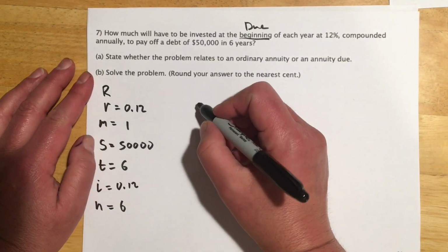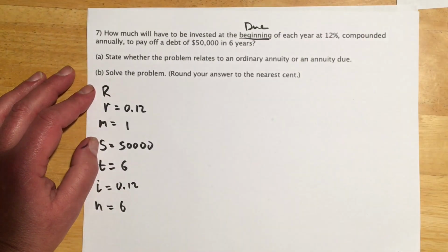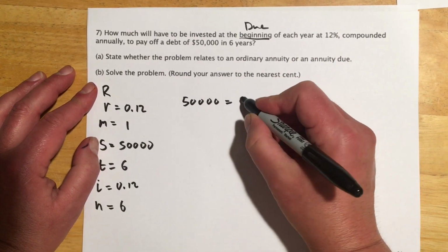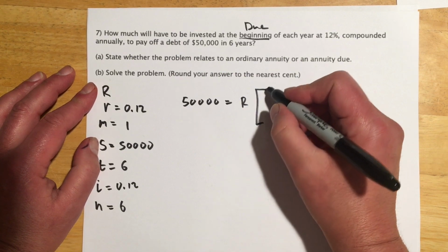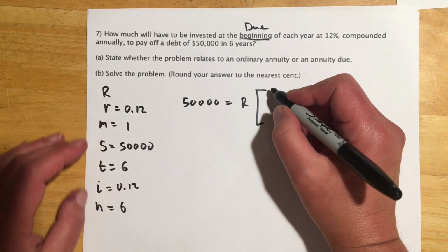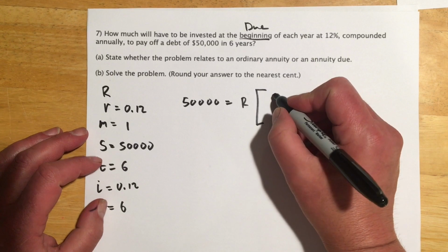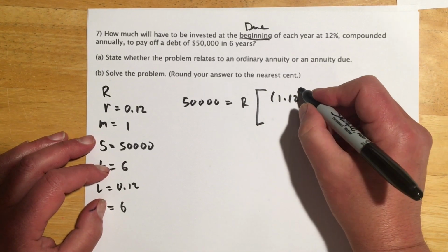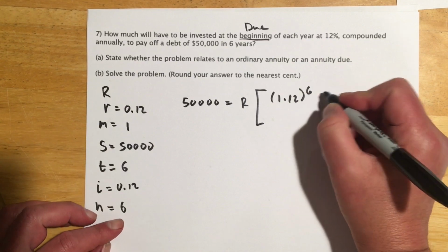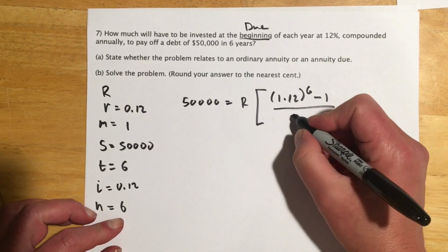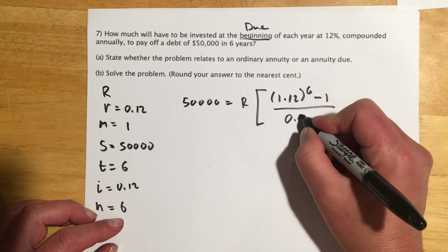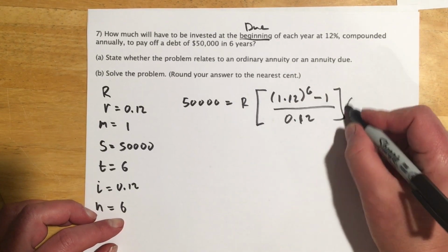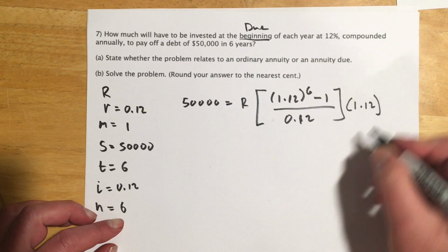So for this one, we know S is 50,000. And that's going to equal our payments, and then times 1 plus the rate, or 1 plus I. So that would be, in this case, 1.12 raised to N, which is 6, minus 1 over I, 0.12, and then times this same thing right here, 1.12.